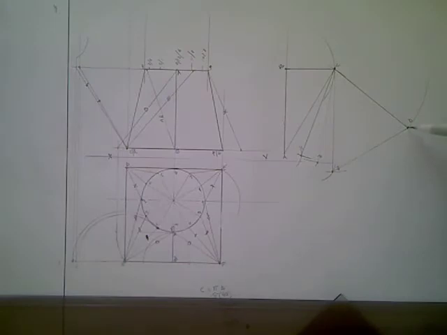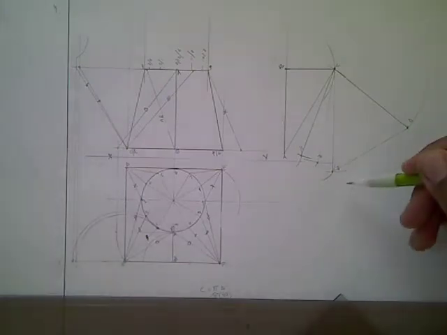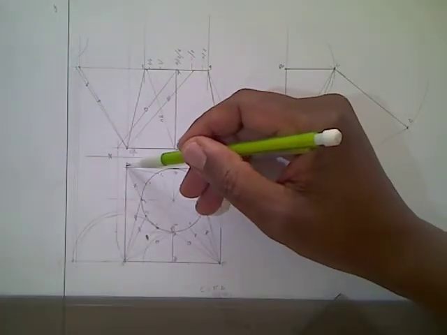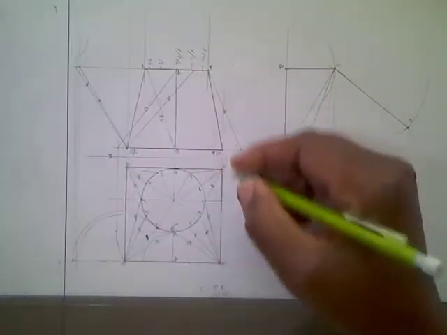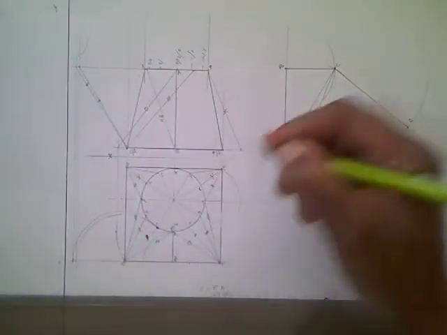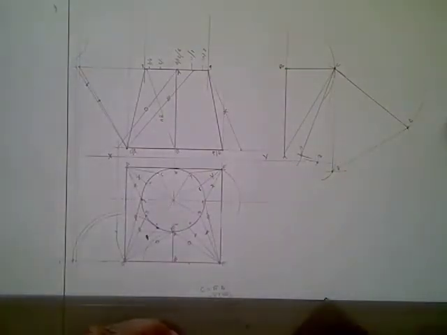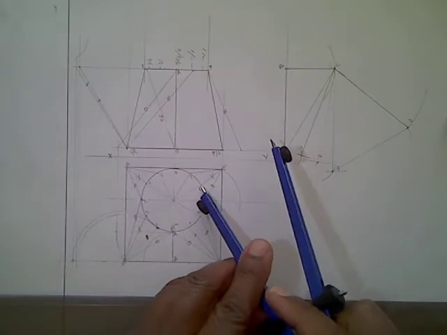Now I must move from D to 4. From D to 4. I will call it Y. This one I'll call it Y. D to 4. I'll find its true length there.